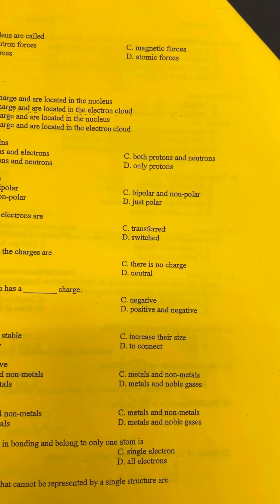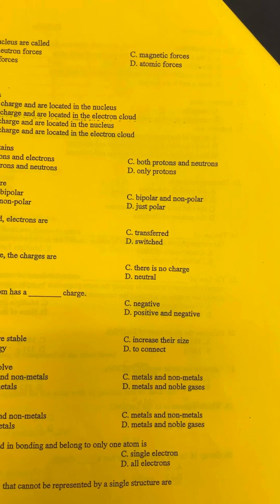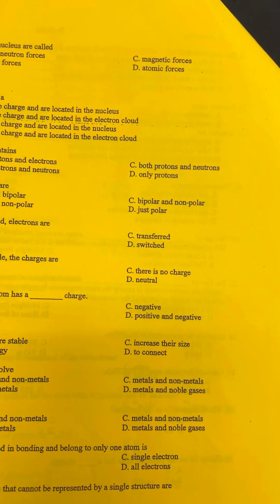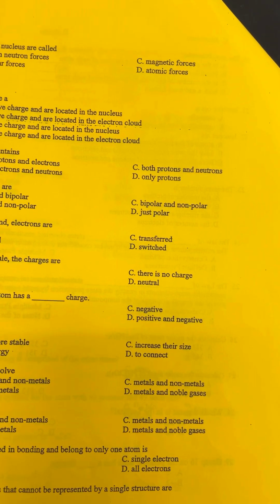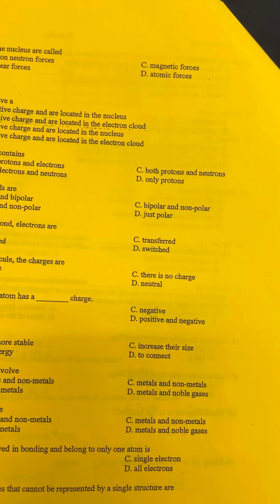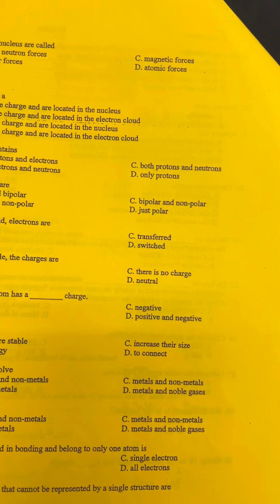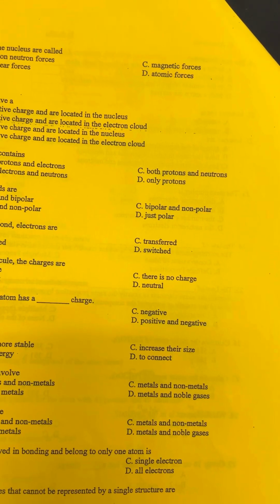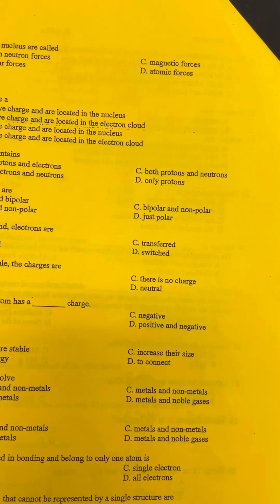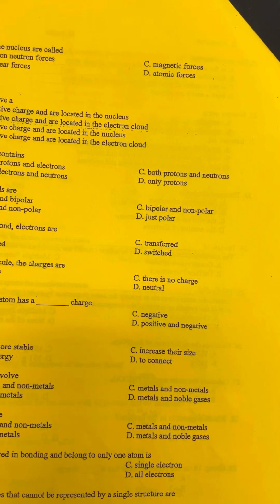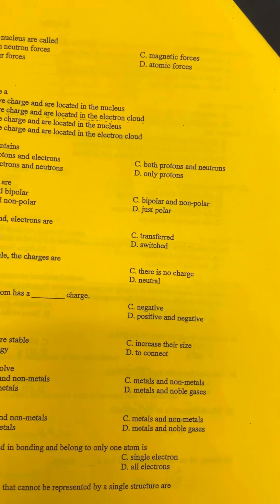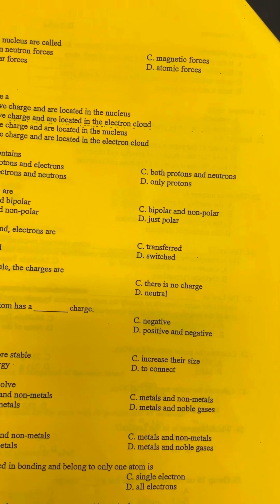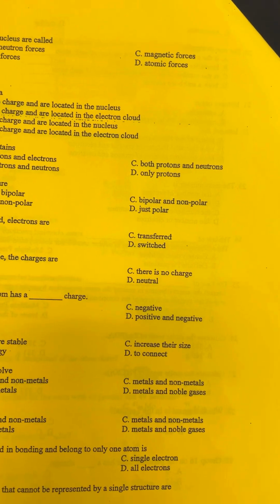Number 40. An electron not involved in bonding that belongs only to one atom is A, a lone pair. B, shared pair. C, single electron. D, all electrons. 41. Bonding in molecules cannot be represented by a single structure, or A, Lewis structure, B, molecular geometry, C, resonance, D, odd atom structure.